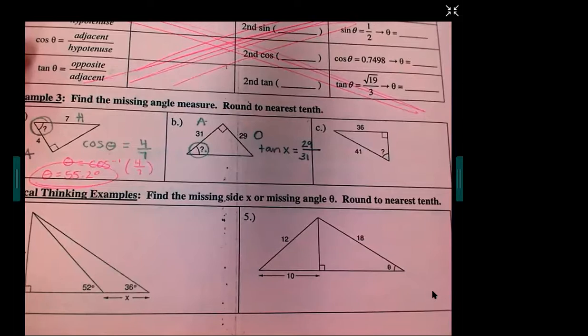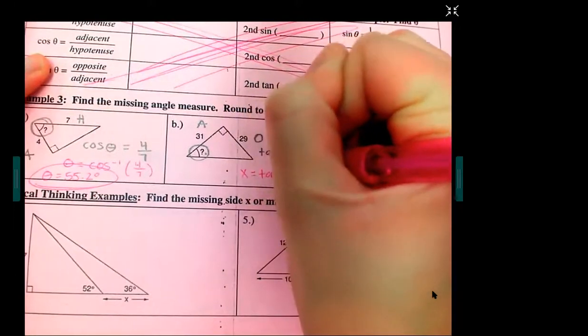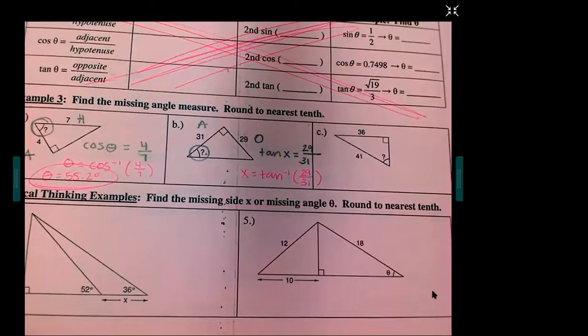Y'all okay there? How do you get x by itself? Go ahead, Soraya. Inverse. So x, we got to move the tangent. So we're just going to do tangent inverse of 29 over 31. Where do you go to type that in? Desmos. Good. So pretty easy, right?